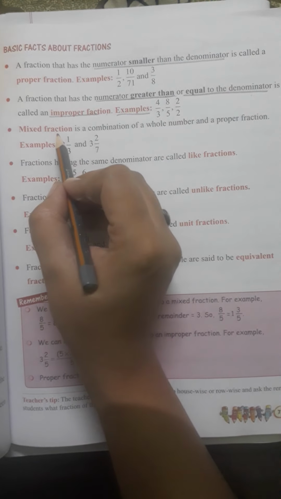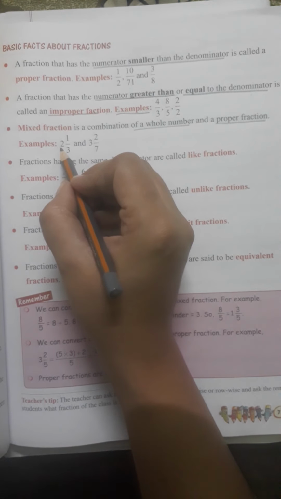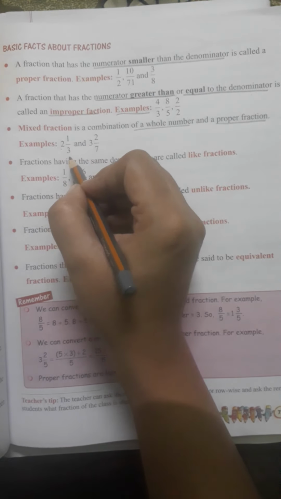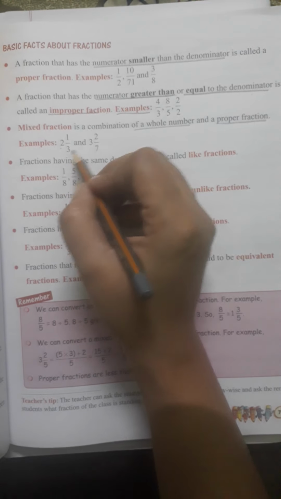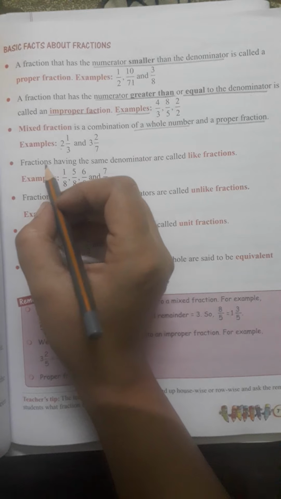The third type of fraction is a mixed fraction. It is a combination of a whole number and a proper fraction. So this 2 represents a whole number and 1 by 3 represents a proper fraction. So what is a mixed fraction? It is a combination of a whole number and a proper fraction.